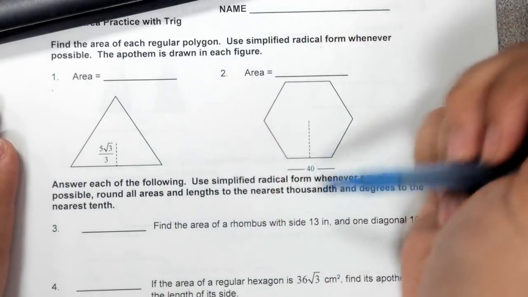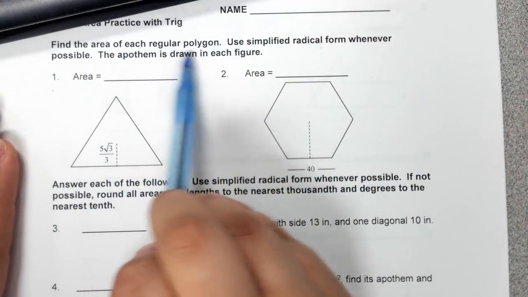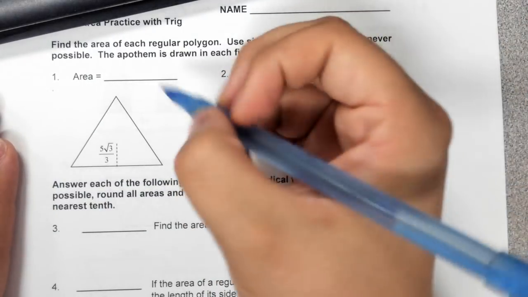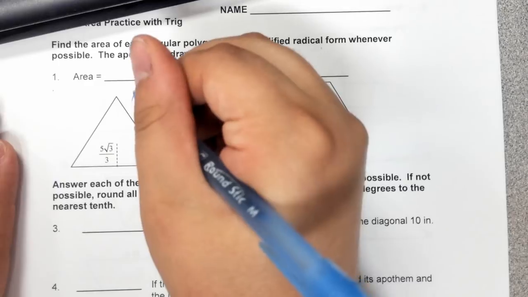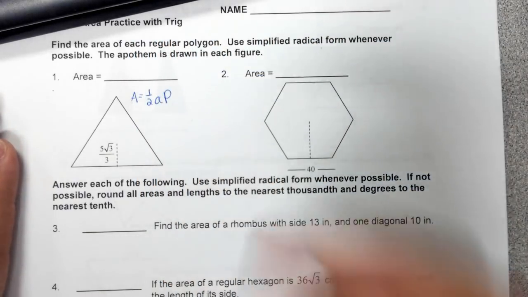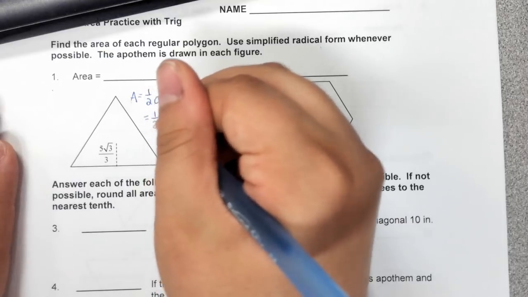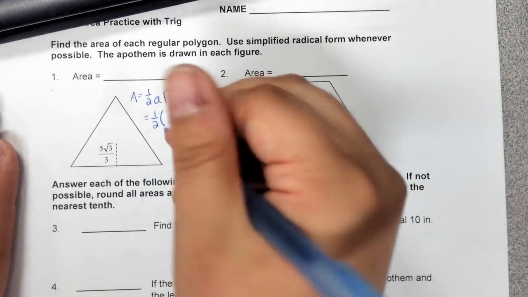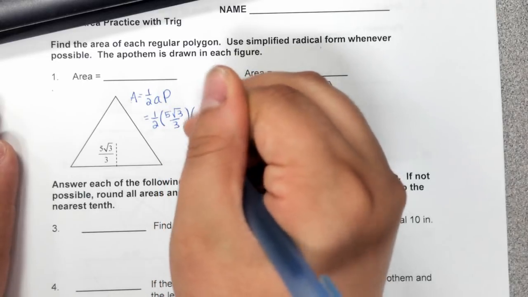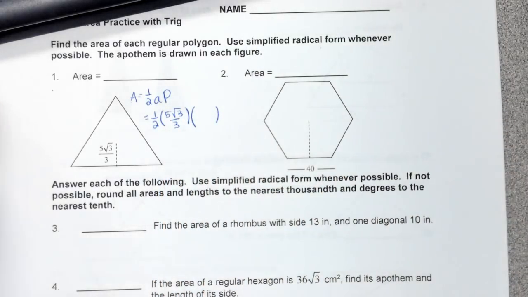So with number 1, it says right here each of these are regular polygons. What does that mean? They're equilateral. They're all the same sides. So I can use my formula area equals 1/2 AP. So 1/2, they actually gave me the apothem, 5 square roots of 3 over 3. I just have to find my perimeter.